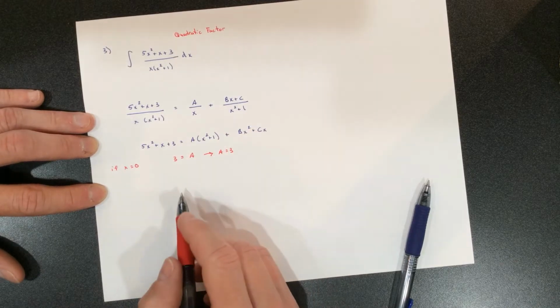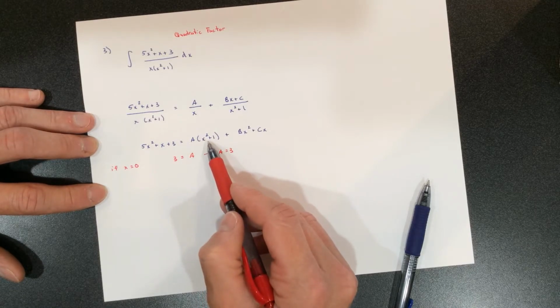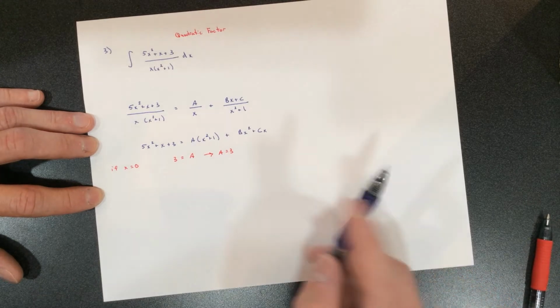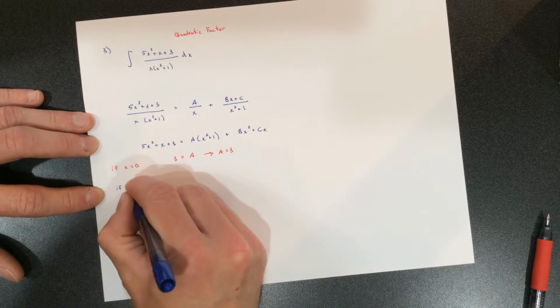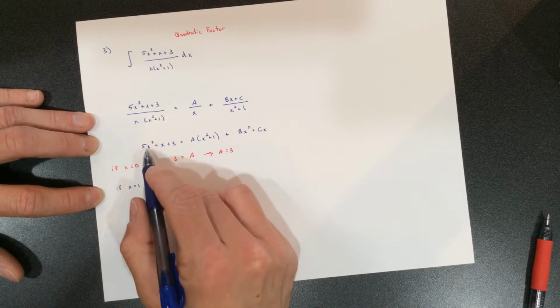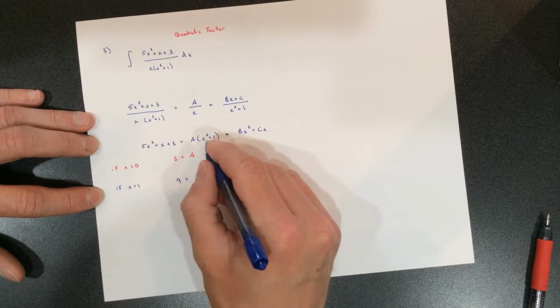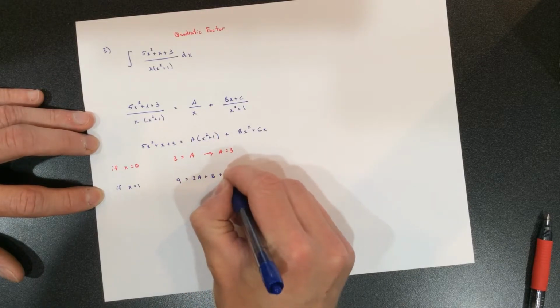The other ones are going to be a little harder because there's no real number x I can plug in here that gets rid of this x squared plus 1, so I'm not going to be able to get rid of x. So you're just going to have to look at two values. I'm going to look at x equals 1. That gives me 5, 6, 9. 9 equals 2a plus b plus c.